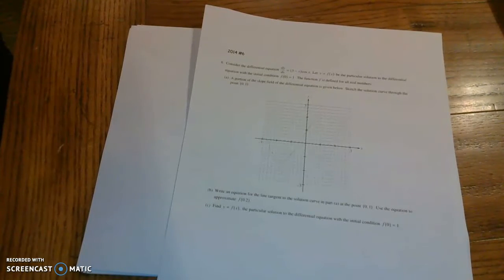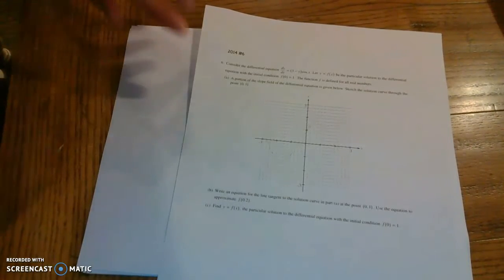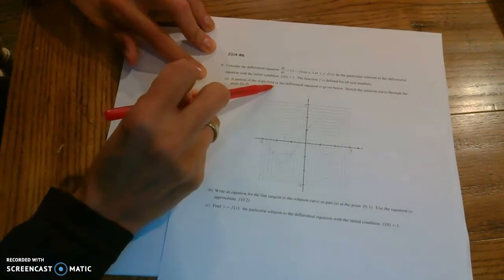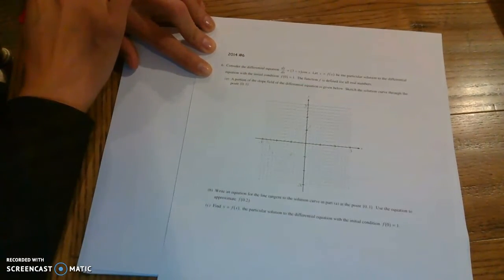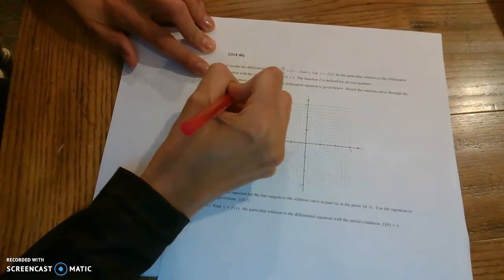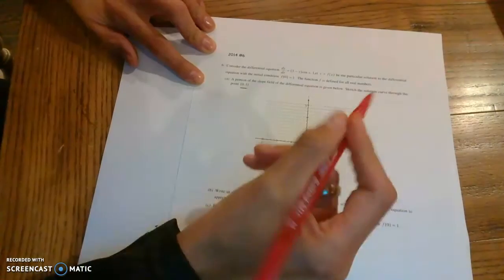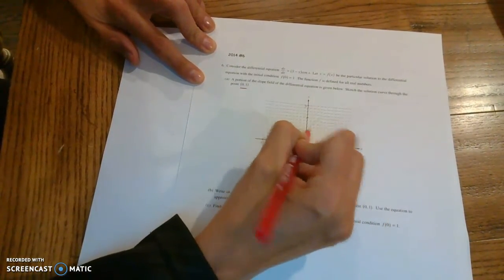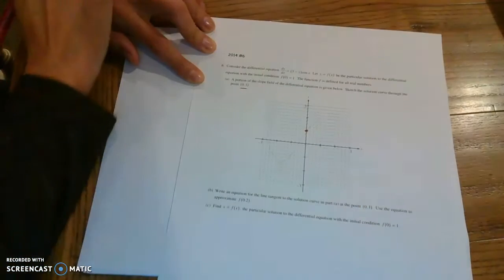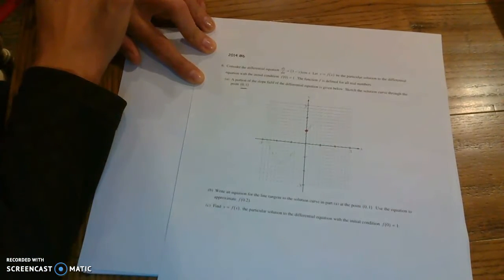So if they went ahead and asked you anything with a slope field, it's going to come up in two different ways. The first one is illustrated here in 2014, number 6, where they give you all this information up top, and then they say a portion of the slope field of the differential equation is given below, sketch the solution through the point (0, 1). So what you're supposed to do is look for (0, 1). If you look at this, this is labeled 1, 2, 3, 0, there's (0, 1) right here. So that's the point that I want to draw my solution through.